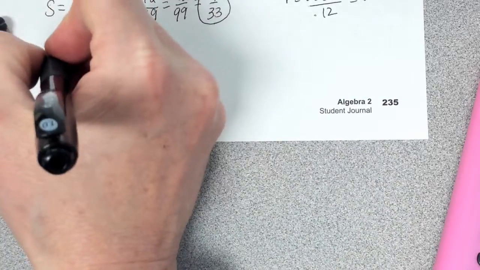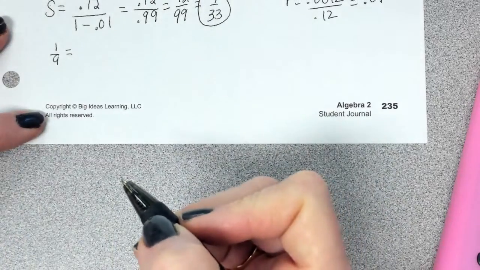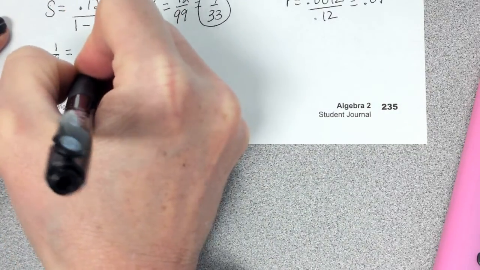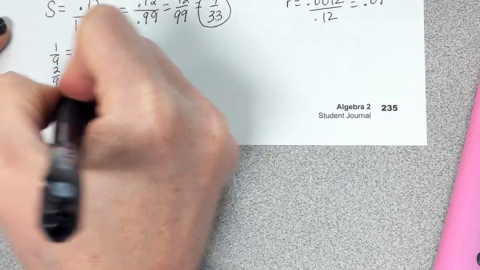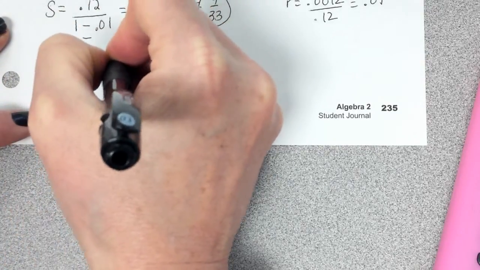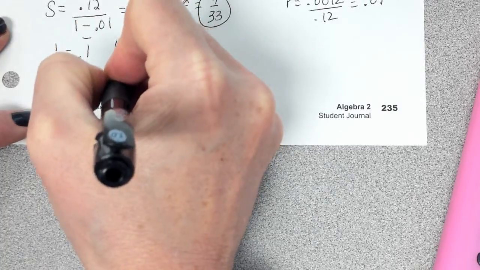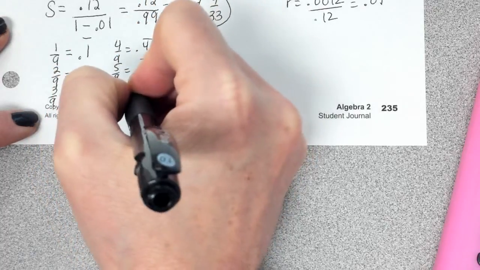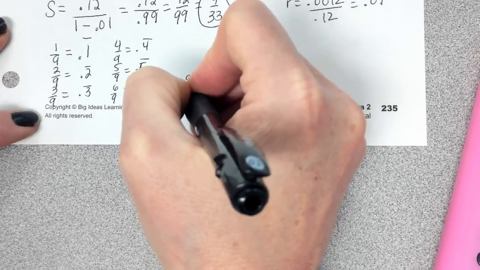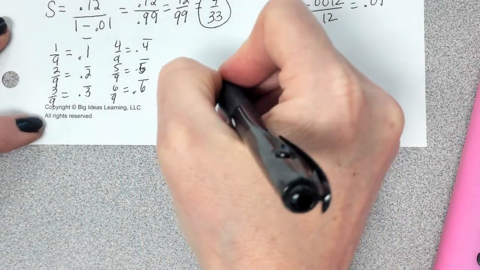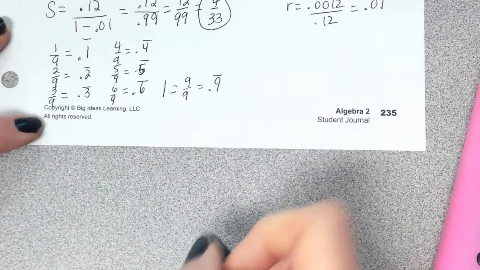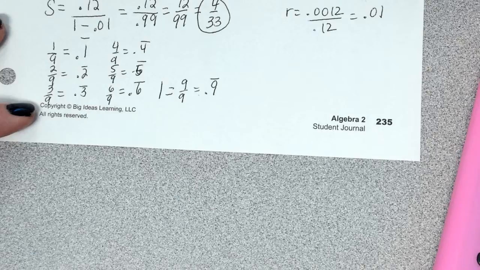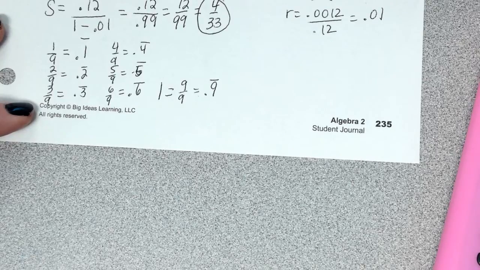Do you guys know these decimals? 1 over 9, do you know what 1 over 9 is? 0.1 repeating, right? What's 2 over 9? 0.2 repeating. 3 over 9 is 1/3, 0.3 repeating. So this pattern holds true for all of these. So do you know what's going to happen at the end then? What's 9 over 9 then? 0.9 repeating. 9 over 9 is 1. So is 1 the same as 0.9 repeating then? It is. 0.9 repeating is the same thing as 1.